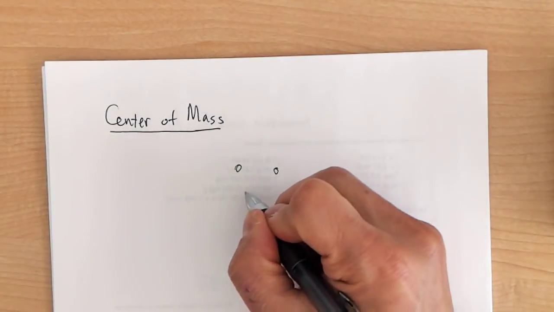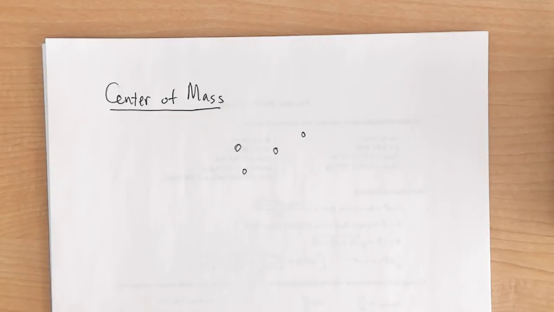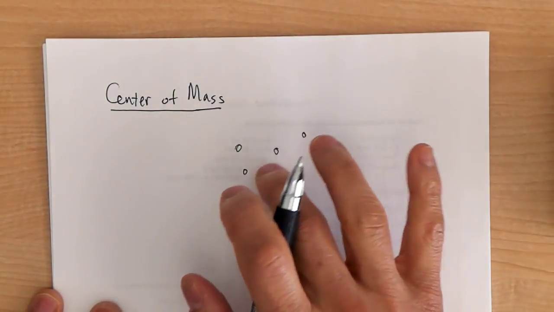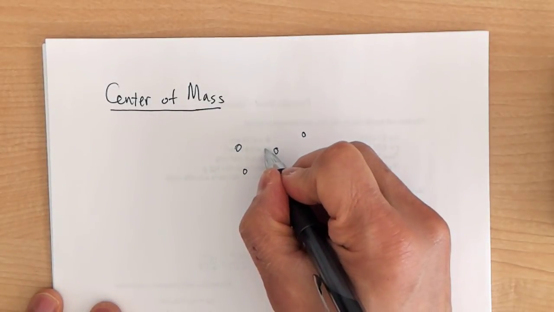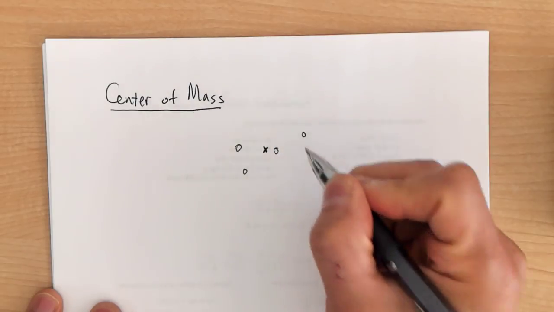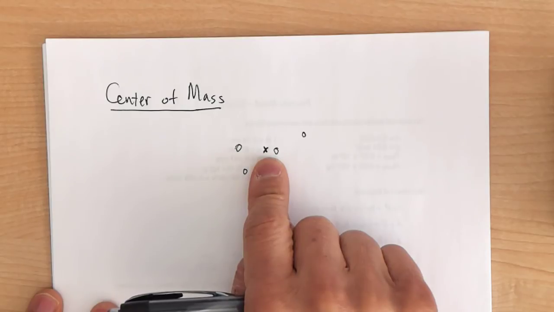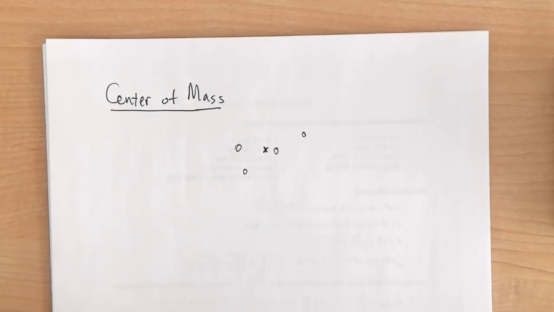Okay, if you have a whole bunch of particles, the motion of a bunch of particles is very complicated, as you might expect. However, if you were to figure out the average position of all the particles together as one unit, let's say somewhere around here, some sort of central point, then the behavior of this center of mass actually follows the same laws of physics that we've been discussing for a point particle.